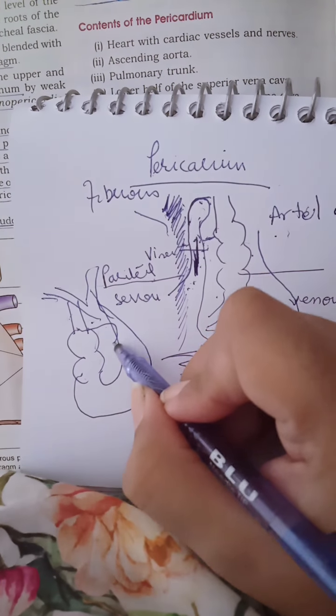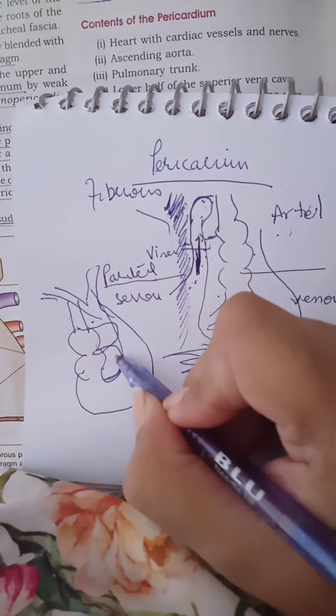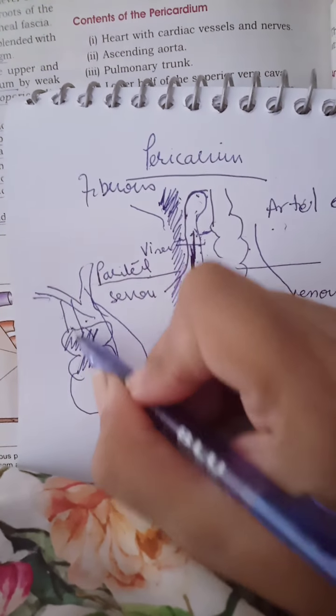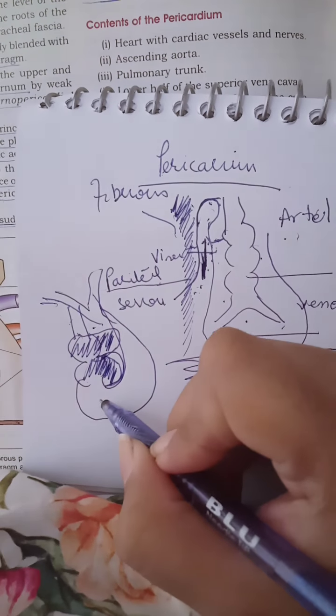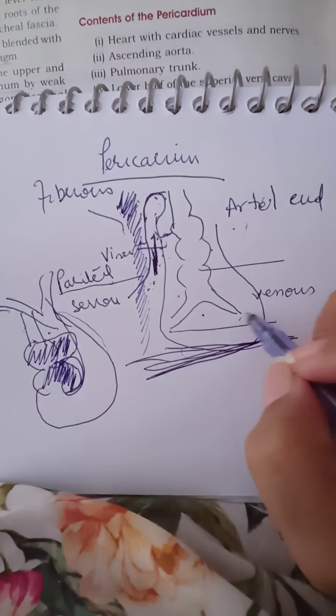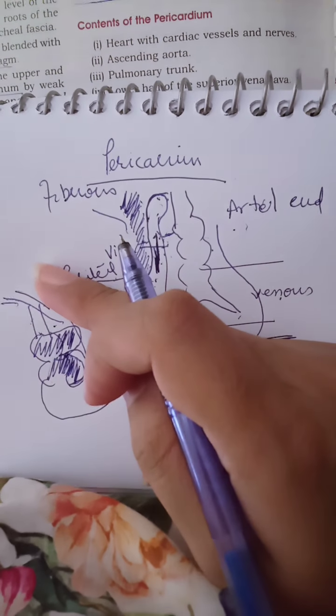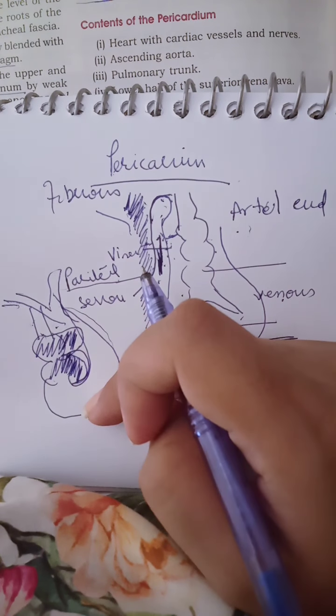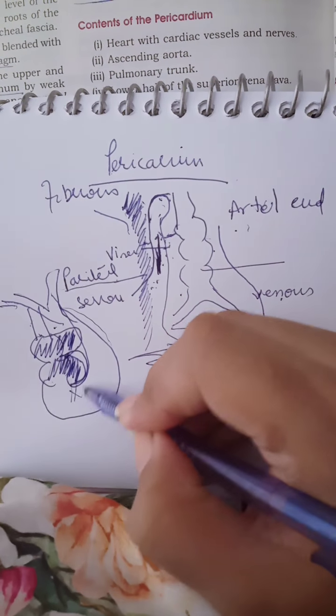Right, they grow bigger, and this distal end, it goes up. Now I will tell you what these distal ends are. The venous end goes dorsally and upwards to the arterial end. The arterial end stays in front.